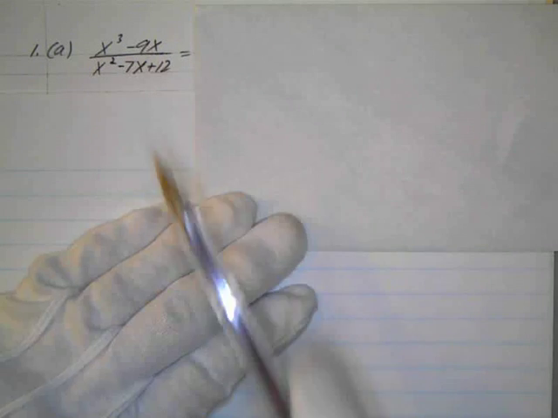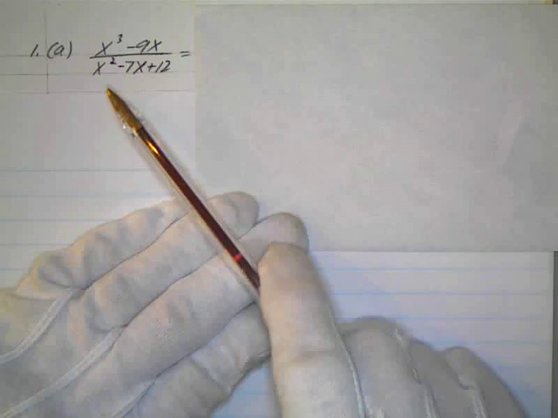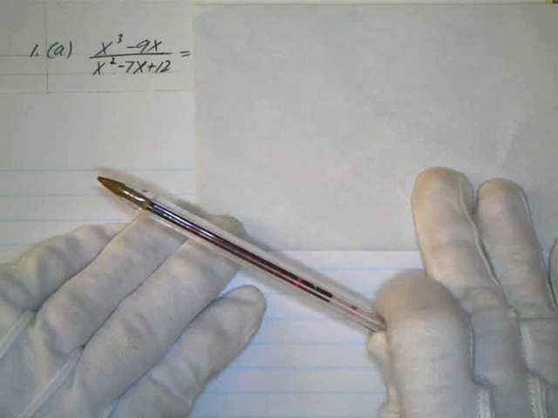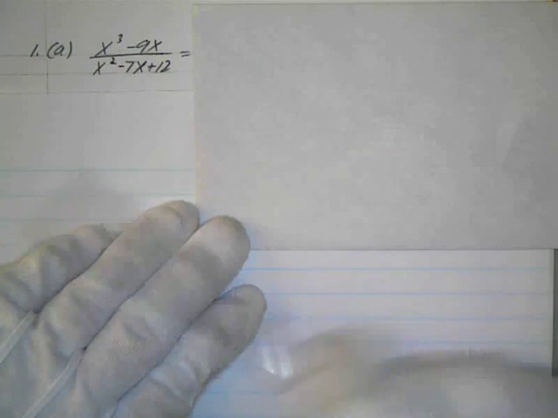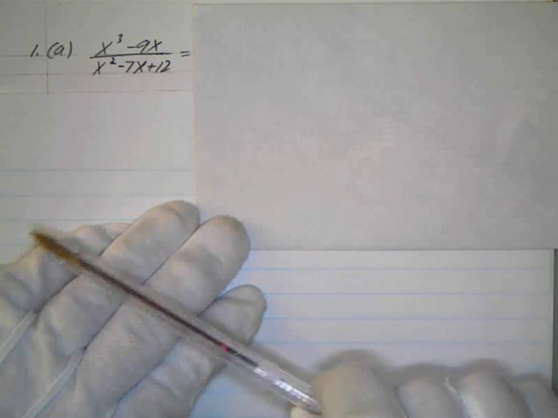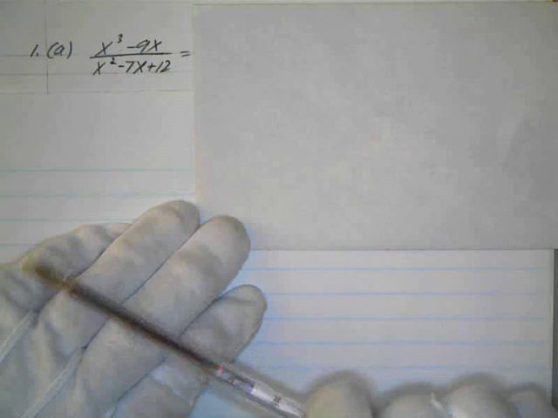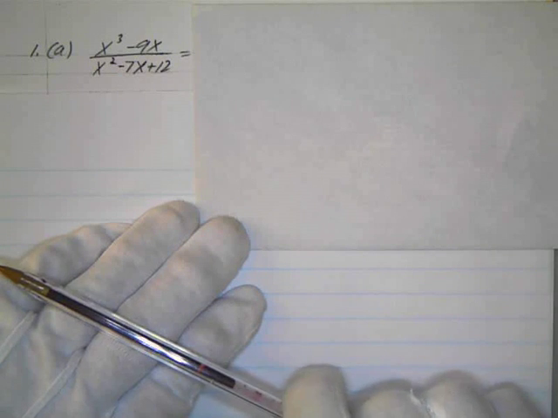Okay, these are some of the Are You Ready for Calculus problems. Number one, this is binomial over trinomial, x cubed minus 9x over x squared minus 7x plus 12, as you can see. And hopefully you could download these. I put two different files in the folder, and hopefully one of the two will be able to download, and you can print these out. It's a little bit easier to look at them that way.